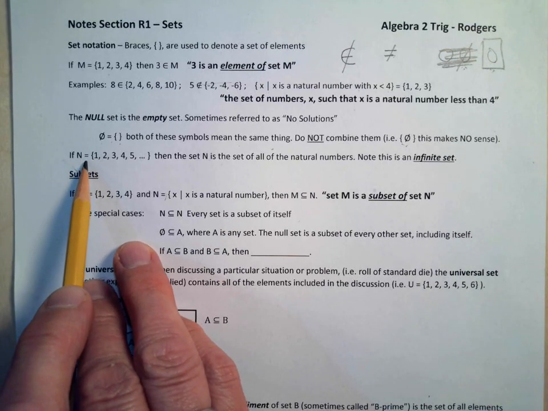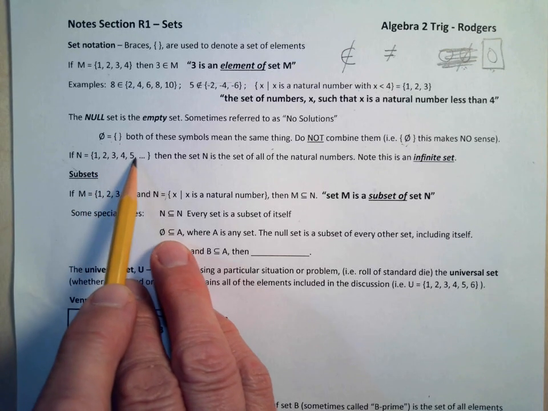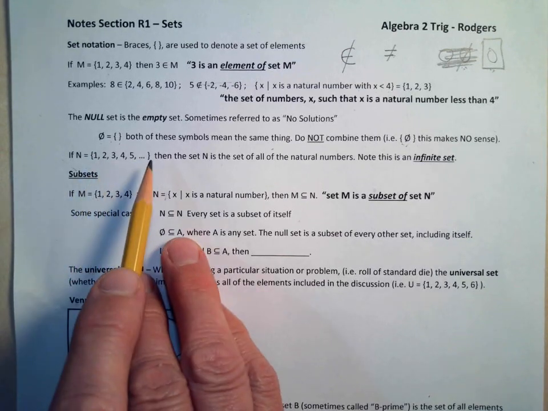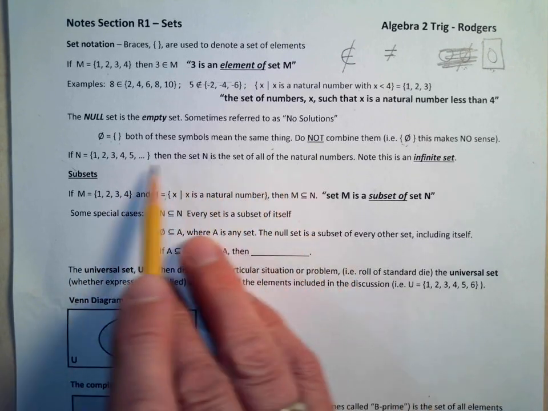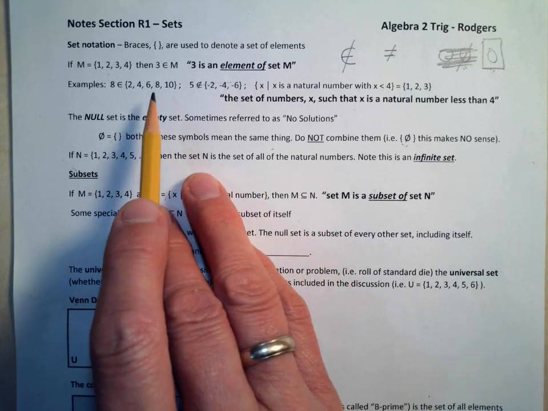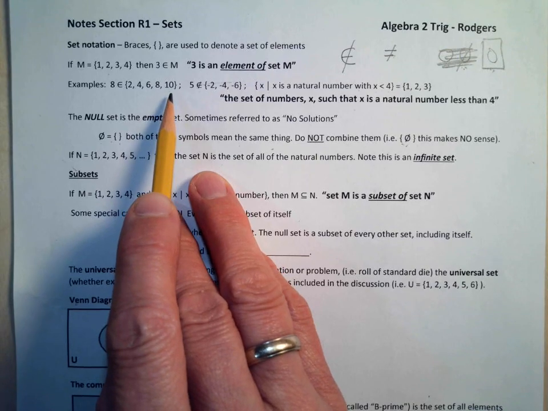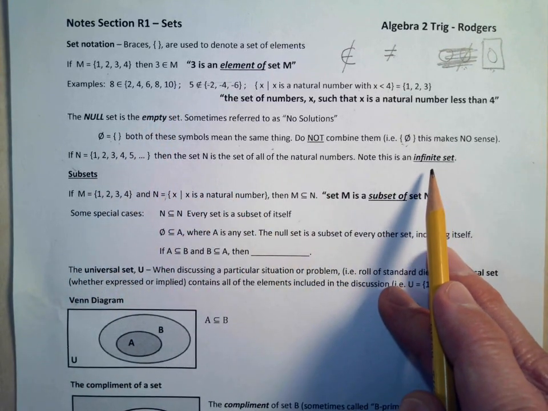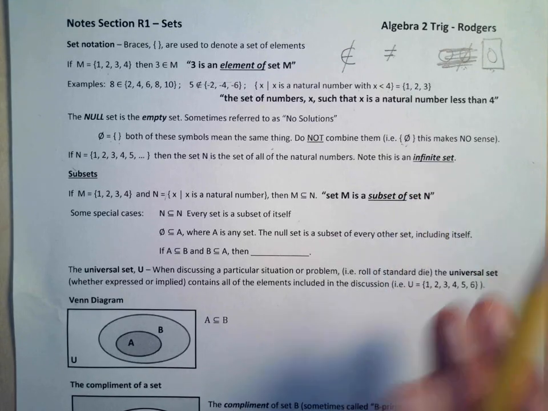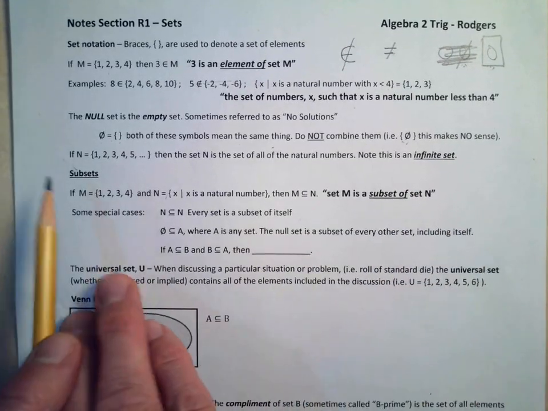All right. If the set N, so capital letters to denote sets. So if N is equal to 1, 2, 3, 4, 5, dot, dot, dot, you can kind of see the pattern there, so we can assume it continues, and it will continue infinitely. It will continue on, so there is no end, like there is up here, like this one ends at 10. Here there is no end, and we say dot, dot, dot, so this is referred to as an infinite set, okay?